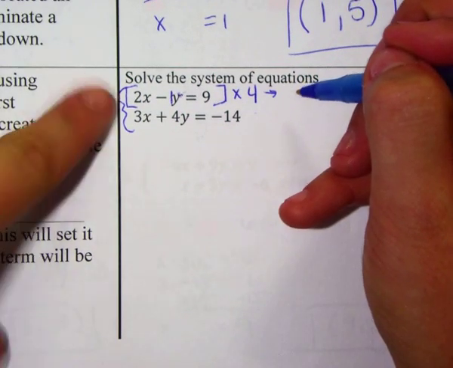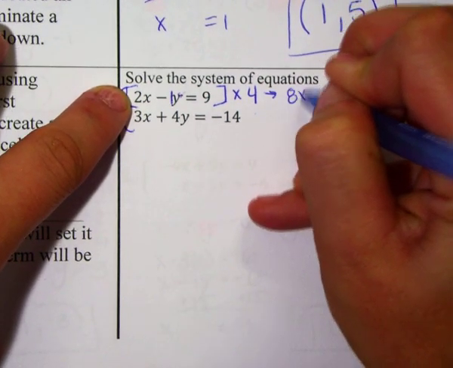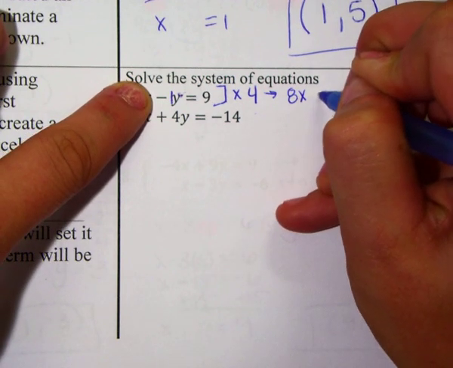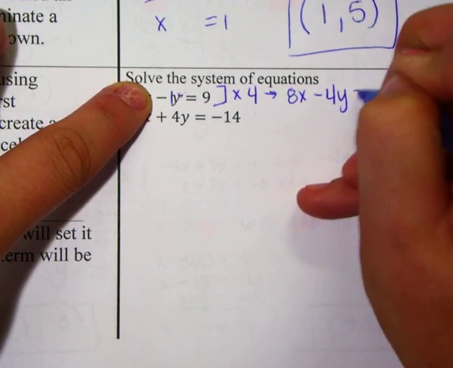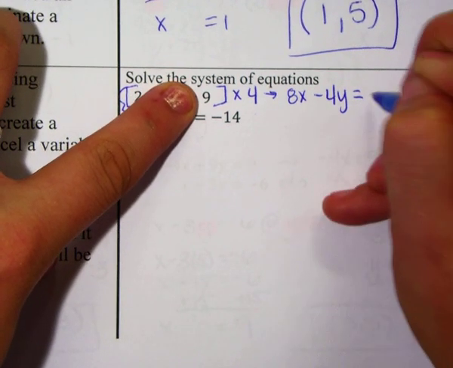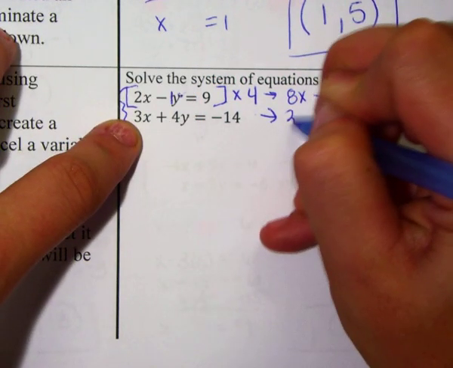So let's go ahead and rewrite. 2x times 4 is 8x. Negative 1y times 4 is a negative 4y. 9 times 4, which is 36. I'm going to rewrite the second equation.